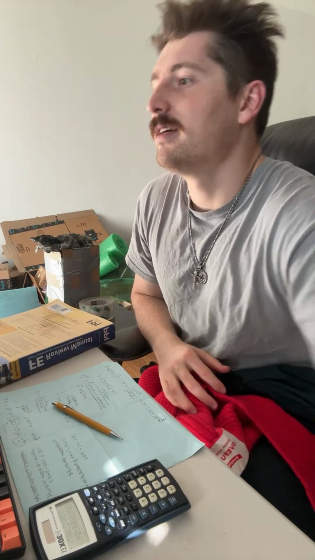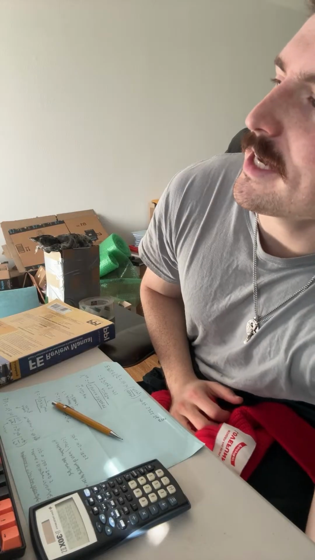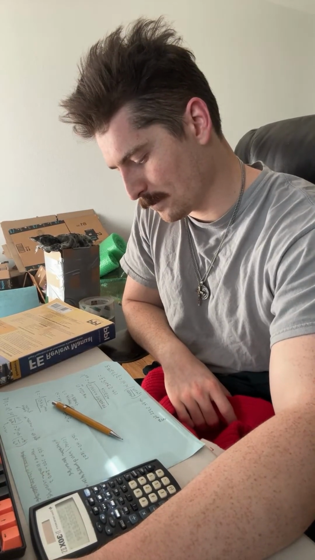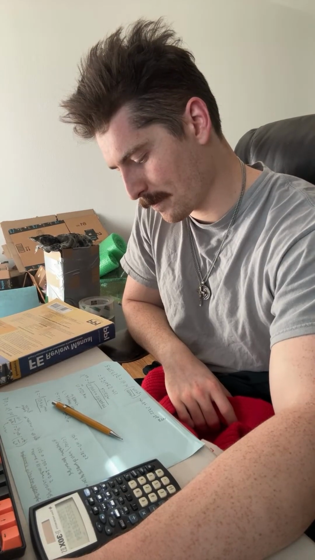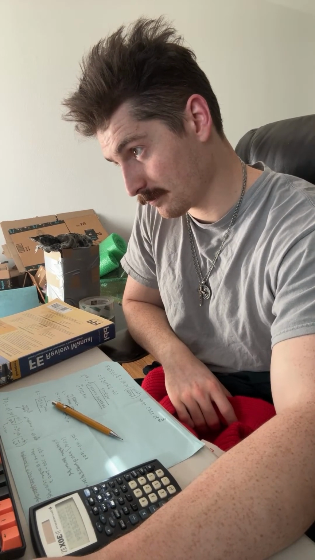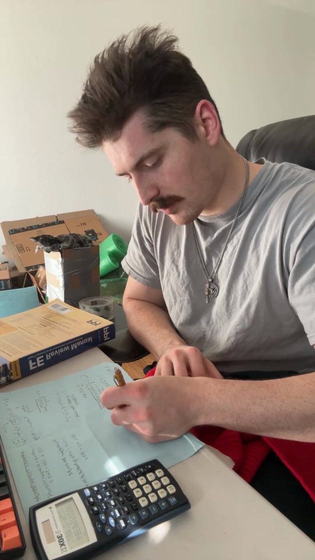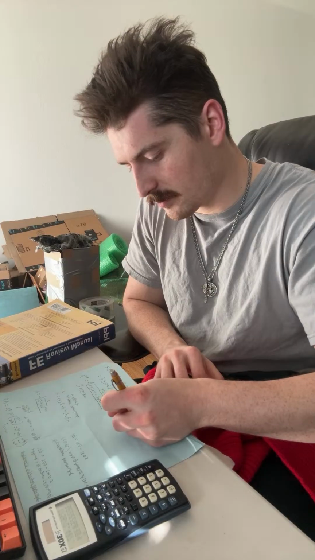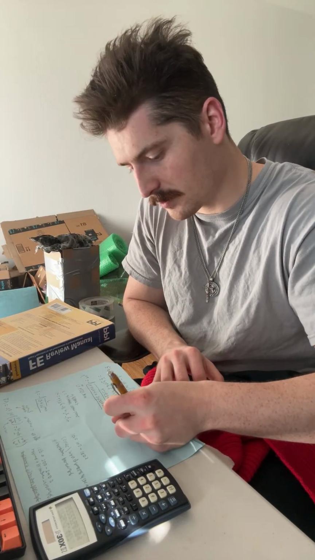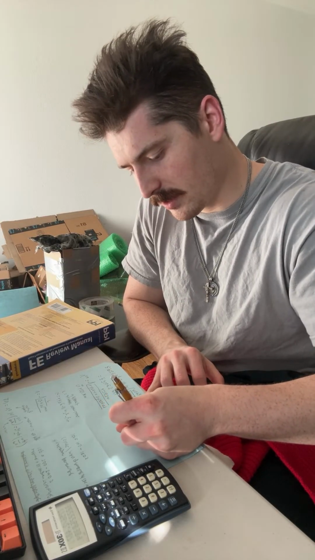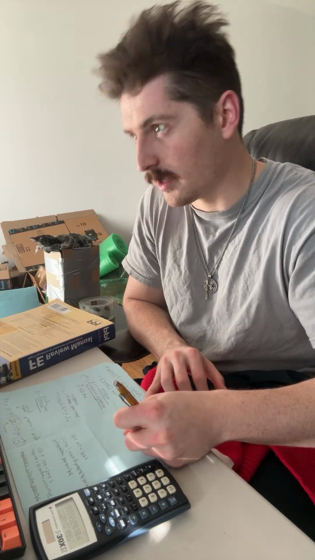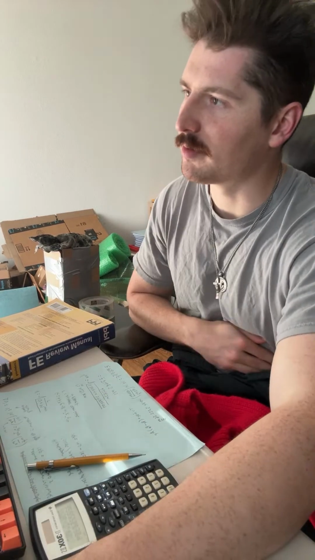That's what it is. Thrust equals VE plus PE minus PO times AE. But that's assuming a certain type of geometry.